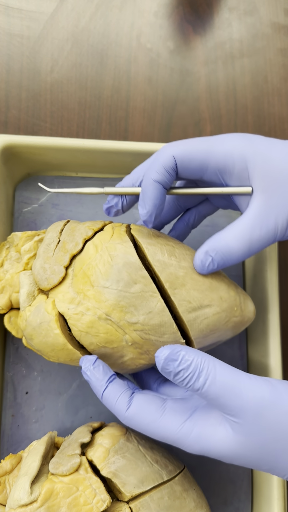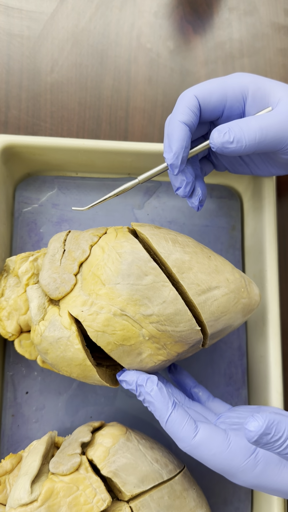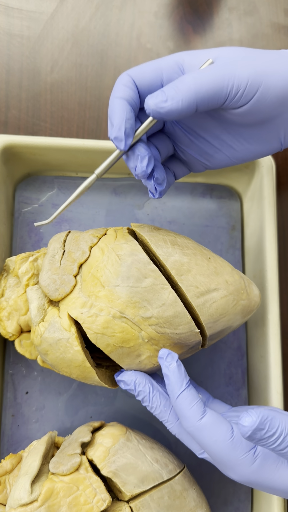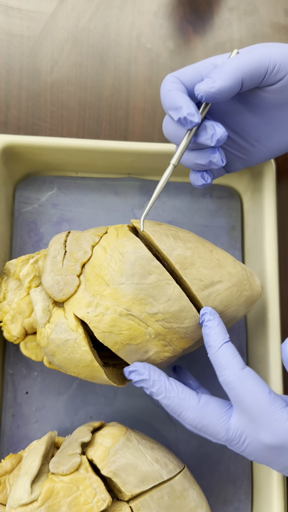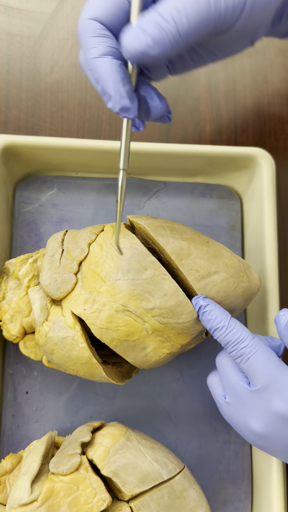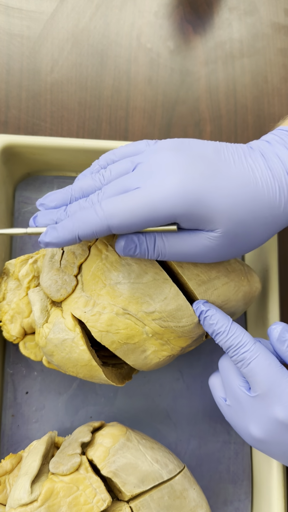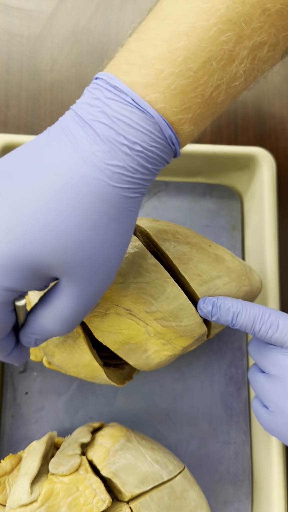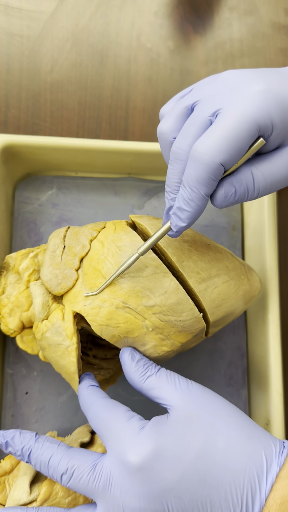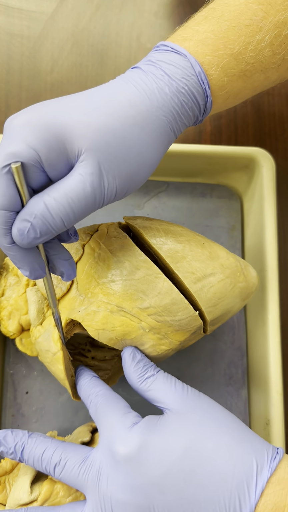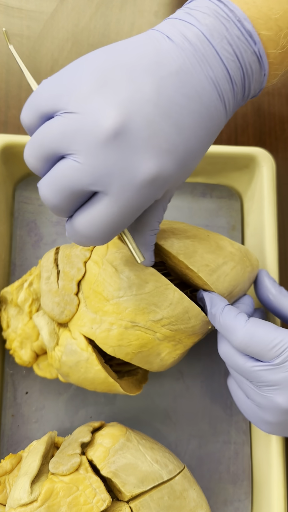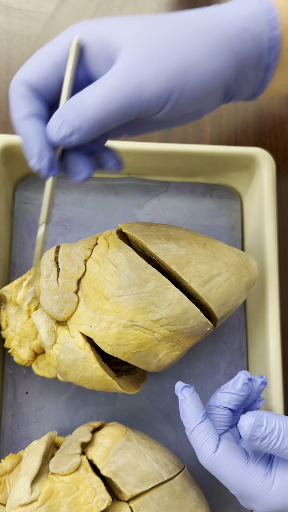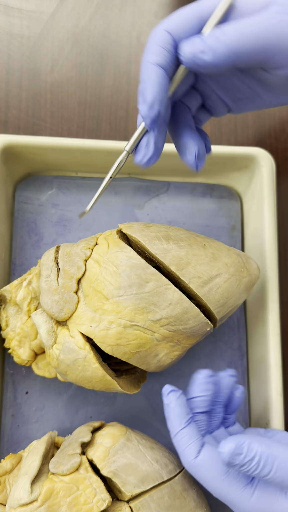Well, the left ventricle is much thicker because it has to pump to the entire body, whereas the right ventricle only has to pump right next door to the lungs. So now I know this side of the heart is the left and this side of the heart is the right based on the thickness of the ventricular walls. And we'll see that a little bit better in just a little bit. But now I know top and bottom, left and right.